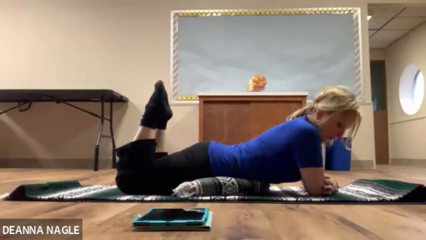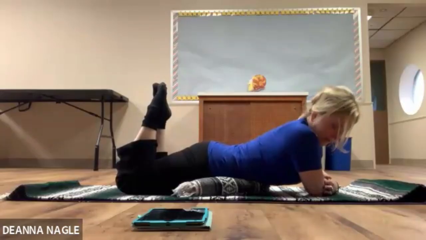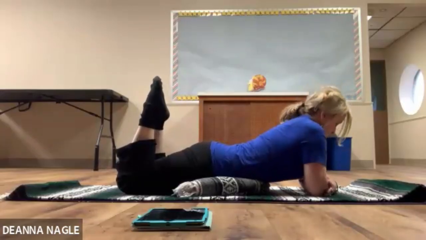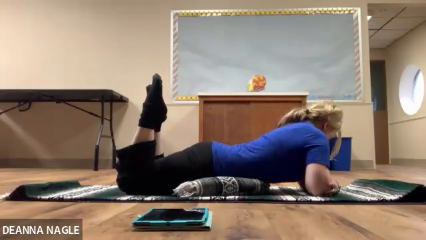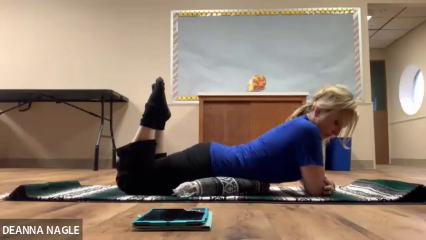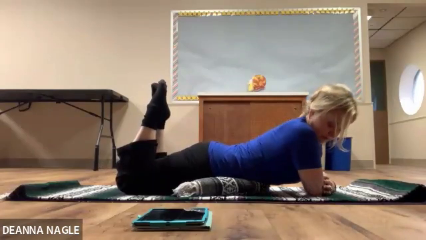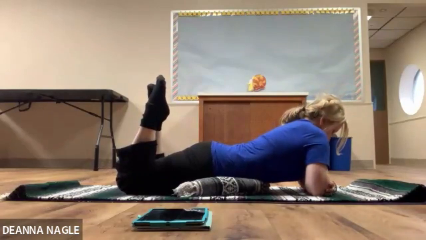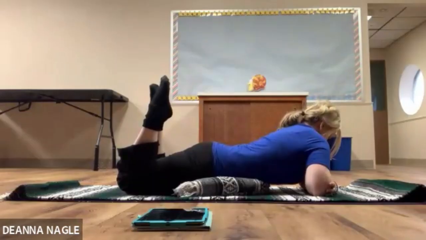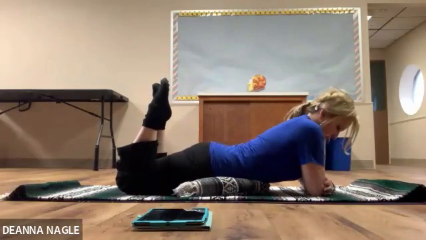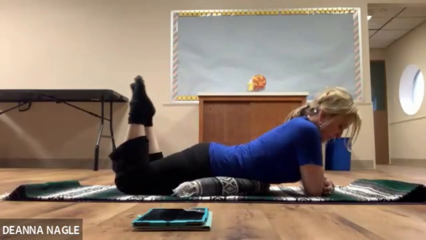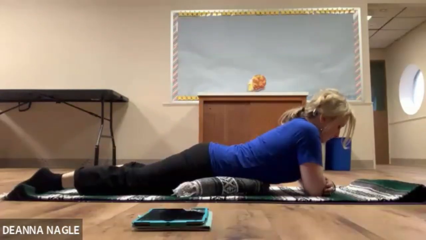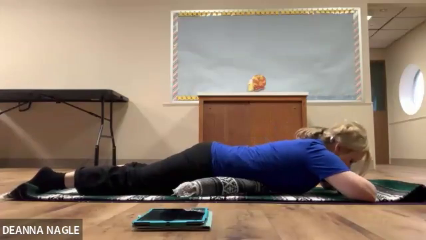If this is too much on your lower back, then let the shins and feet come down. Because now it does give a little bit more lower back compression. Okay, and then relax the feet down. Again, you might come down for a bit.